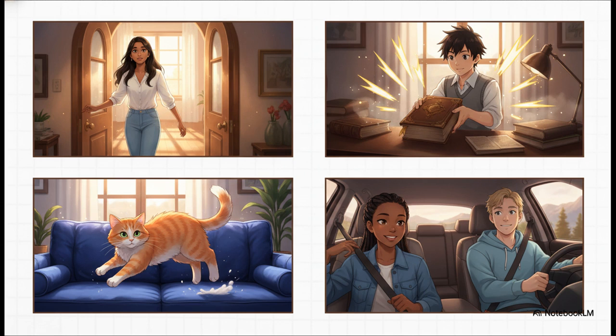She walked into the room. Walking is an action, right? It's a movement. But when she stops walking, now she's in the room. Next up, he put the book onto the desk. Putting is an action. Once he lets go, now the book is on the desk. The cat jumped onto the sofa. Jumping is a serious movement, but when the cat finally lands, now the cat is on the sofa. And finally, they got into the car. Getting in is a movement. Once they're all buckled up, now they're in the car. Do you see how perfectly that flows?